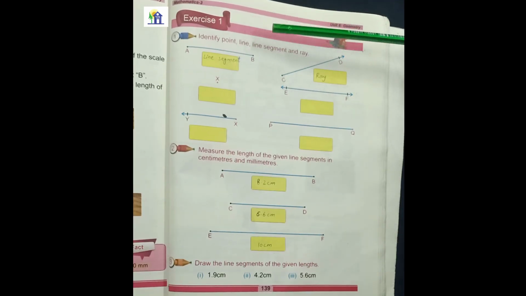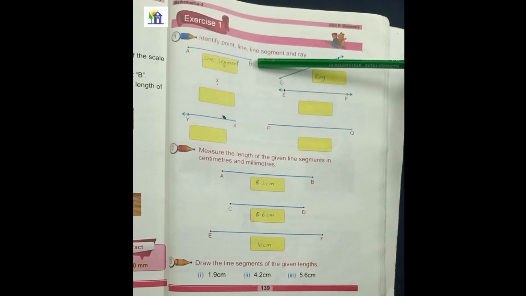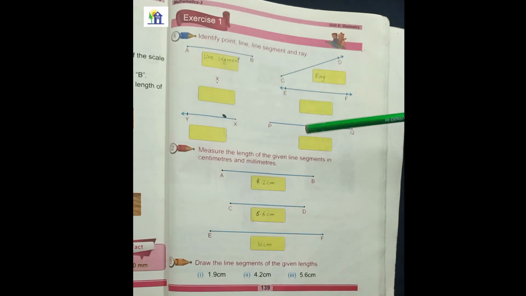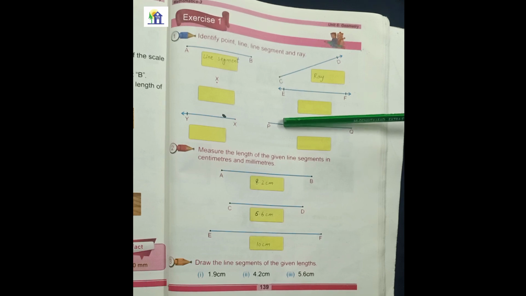Identify point, line segment and ray. You can solve this activity like this. This is an example of a line segment, ray, point. You can solve this activity with the help of a tutor and mother.